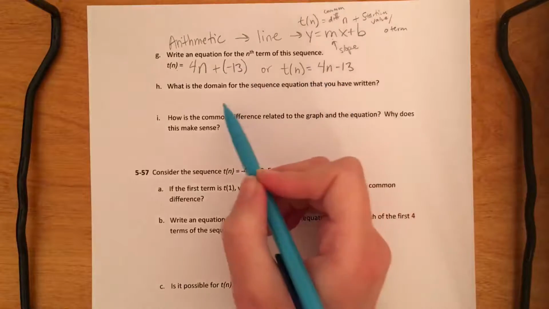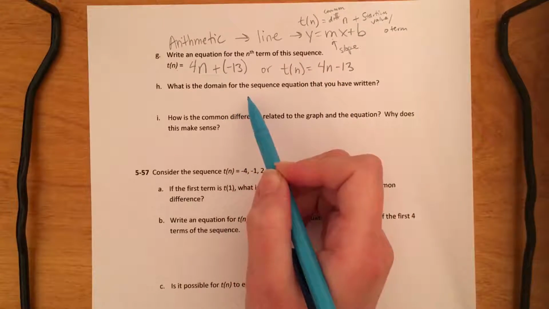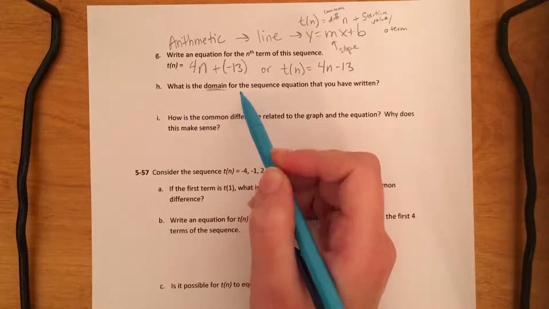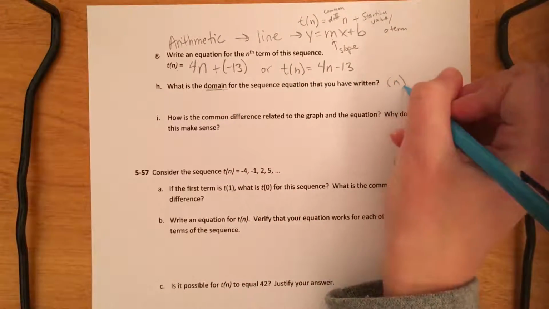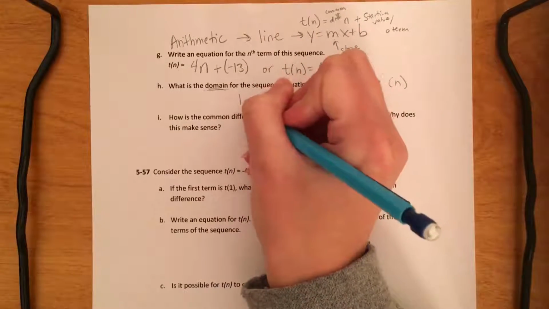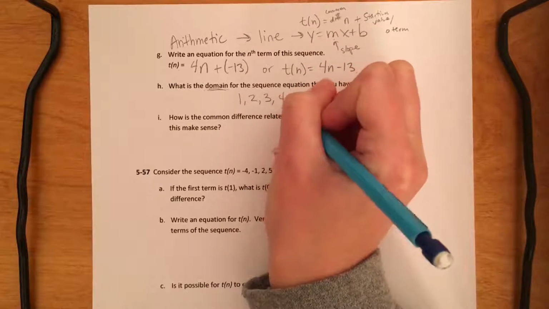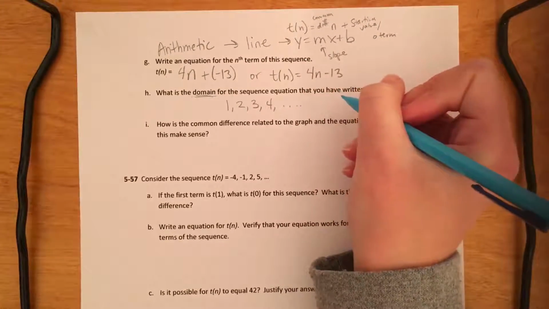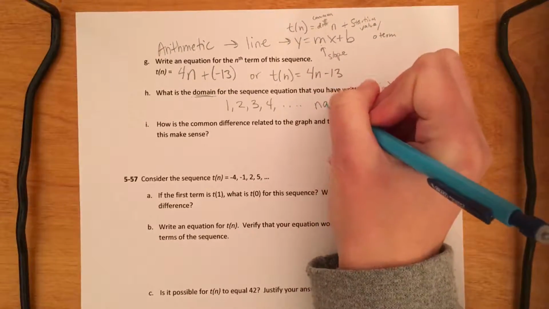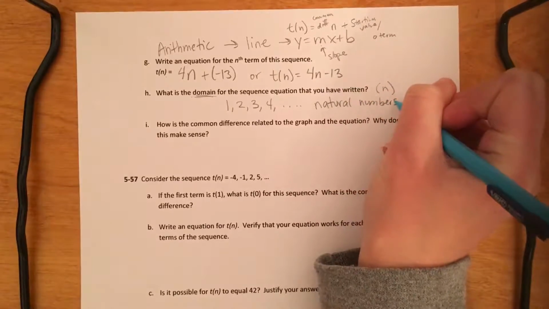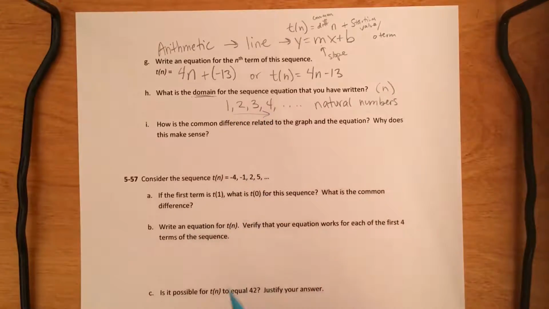What is the domain for the sequence equation you have written? Domain again means x. In this case, we're not using x and y, but you were using n. So what are the n's that we used? If we go back to the table, they were 1, 2, 3, 4, all those numbers. Those types of numbers are called your counting numbers, or technically natural numbers. They start at 1 and go on from there.